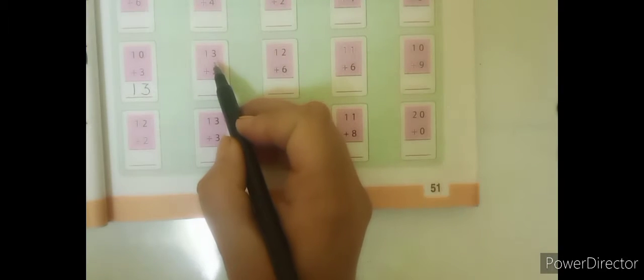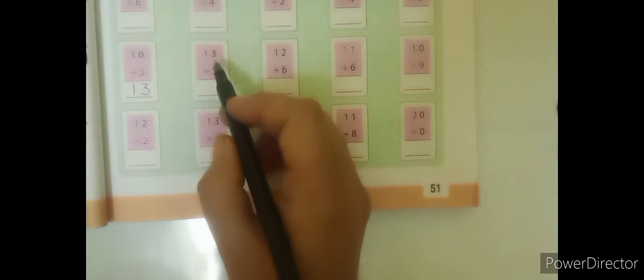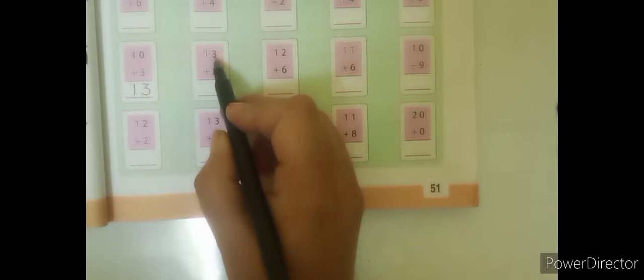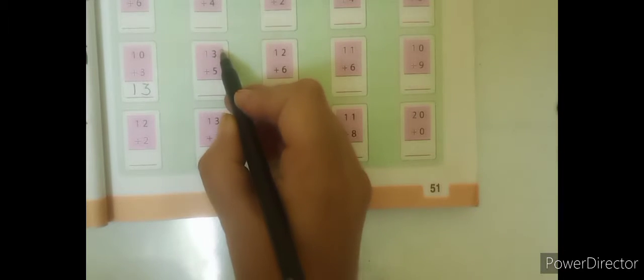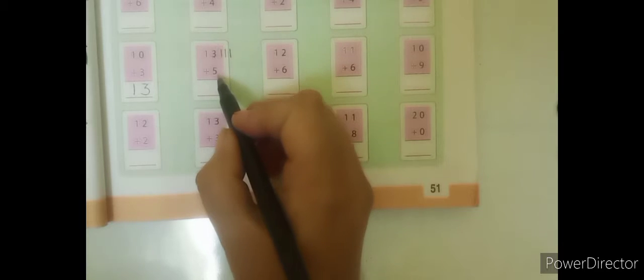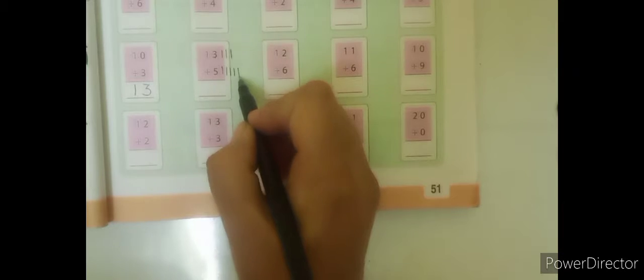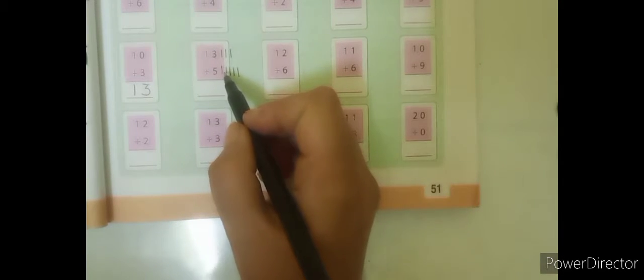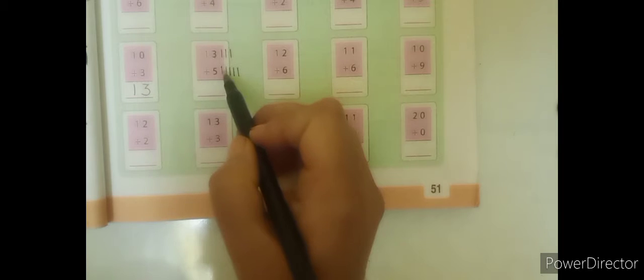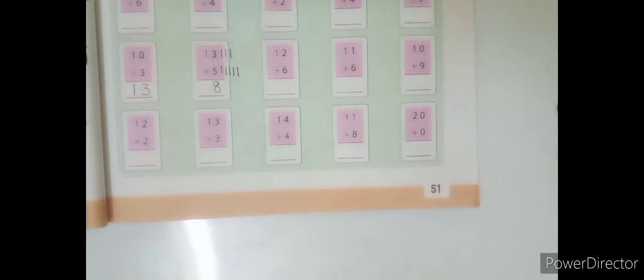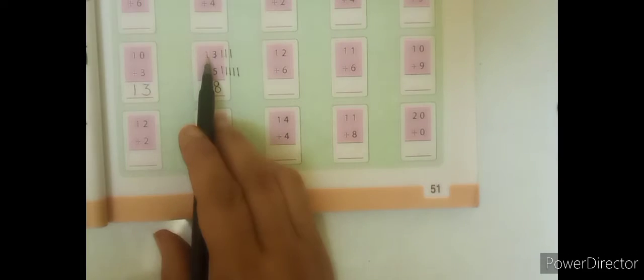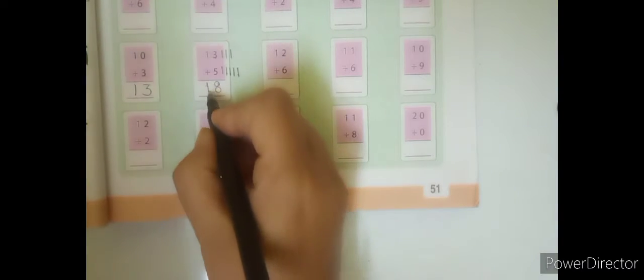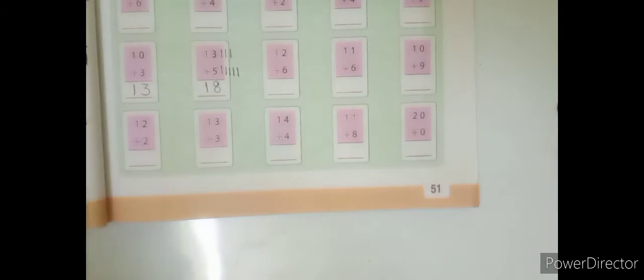Okay, now look at here your next sum. 13 plus 5. Firstly you have to draw lines in front of 3. 1, 2, 3. After that you have to draw 5 lines in front of 5. Okay, now you have to count all together. 1, 2, 3, 4, 5, 6, 7, 8. Okay, now you have to write 8 here. Now look at here. Here are 1 and here are no digit. Now you have to write it 1. 13 plus 5 is equal to 18.